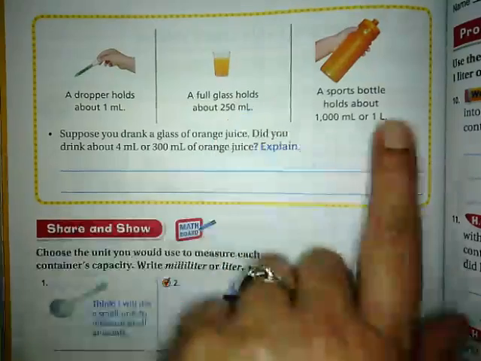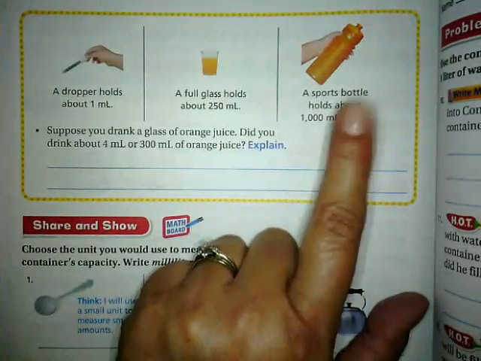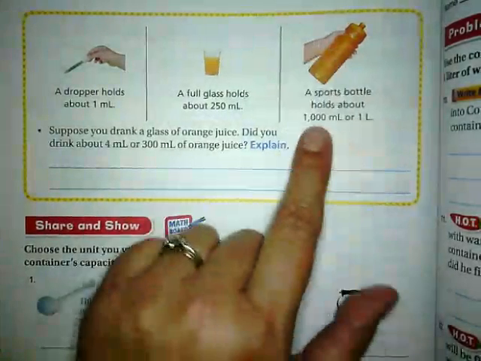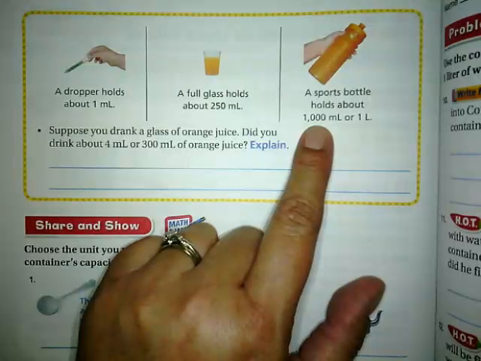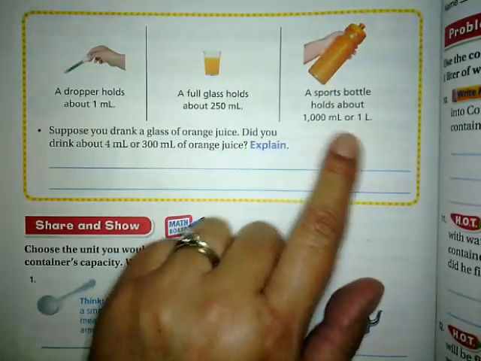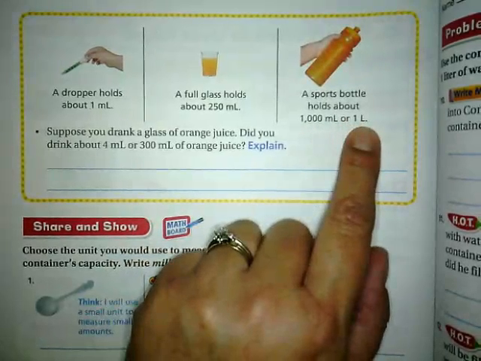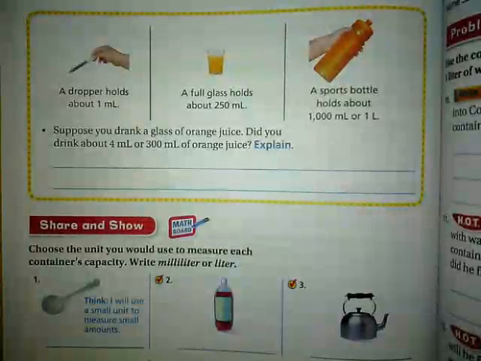Keep that in mind. And then a drink bottle, like one of these things, or Gatorade or a Powerade or anything like that, a sports bottle is going to hold 1,000 milliliters. 1,000 milliliters is equal to 1 liter. Right? So this is another type of measurement that we're using.